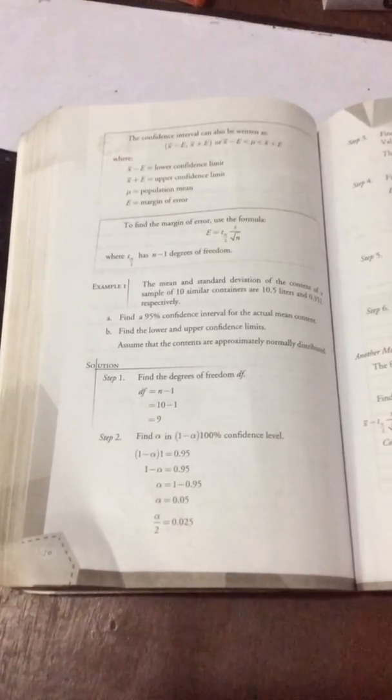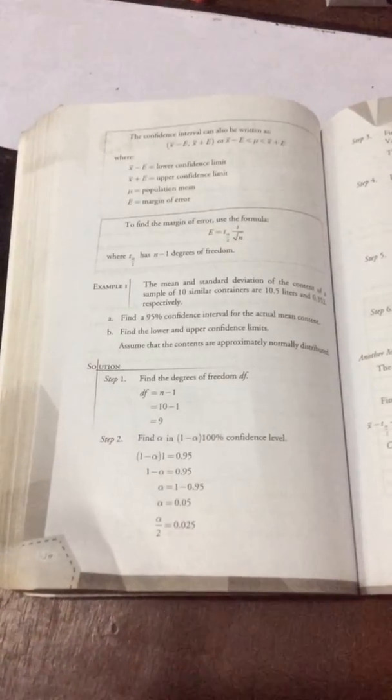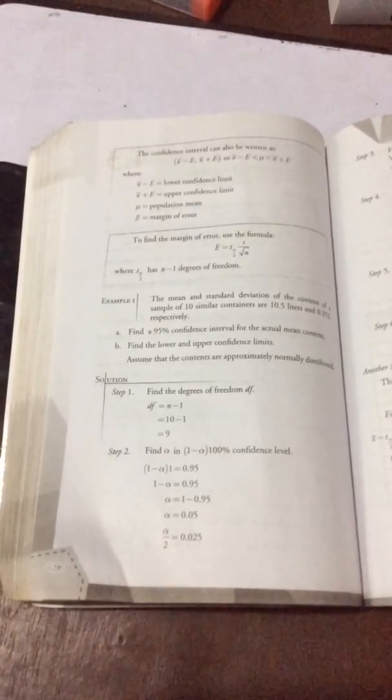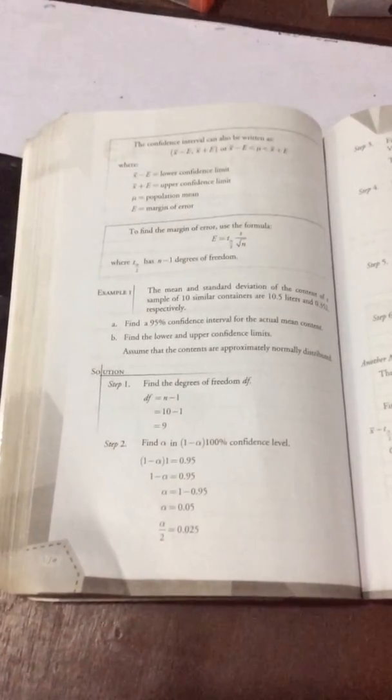Step number 2, find alpha in the quantity of 1 minus alpha times 100% confidence level. As we can see from the previous lessons, for us to be able to answer letter A, we will be using a 95% confidence interval.